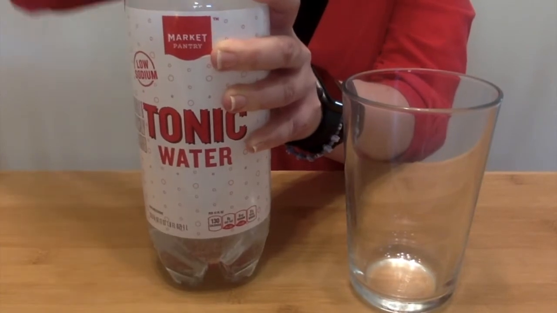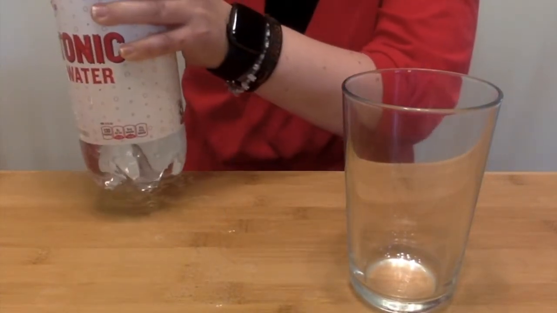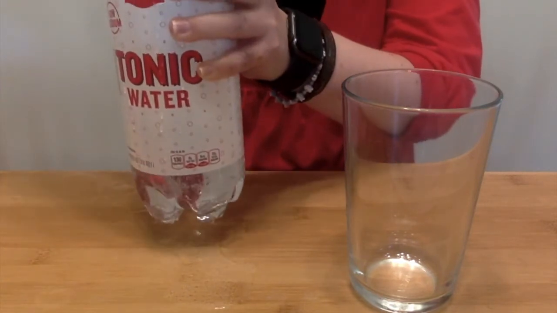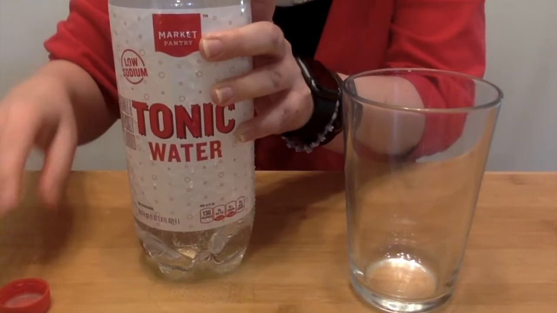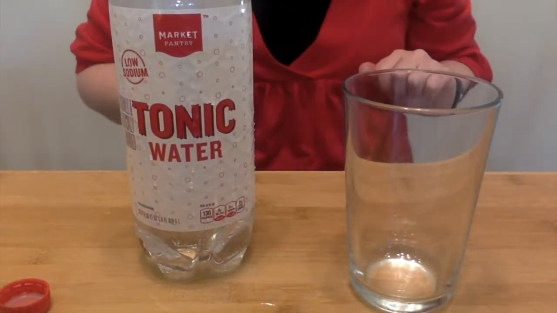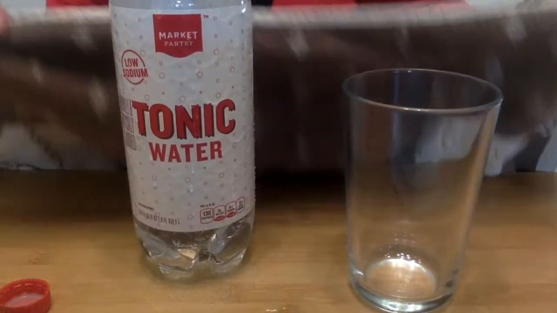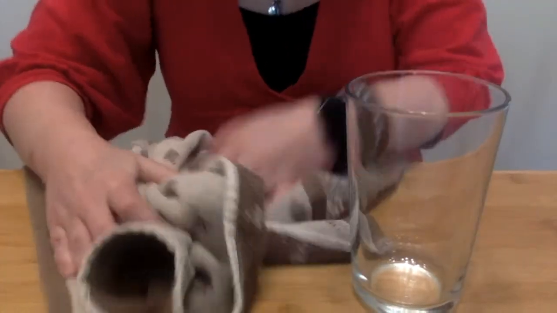Nope, we've got that fizzing. Oh no! Be careful when you open your carbonated drink because that can happen sometimes. Now there's a lot of bubbles. I'm going to clean up my mess really quick and then we'll continue. This is also why you should put a towel down on your workspace before you get started.